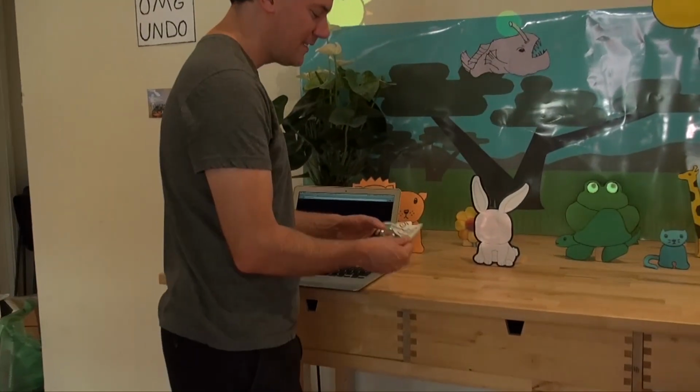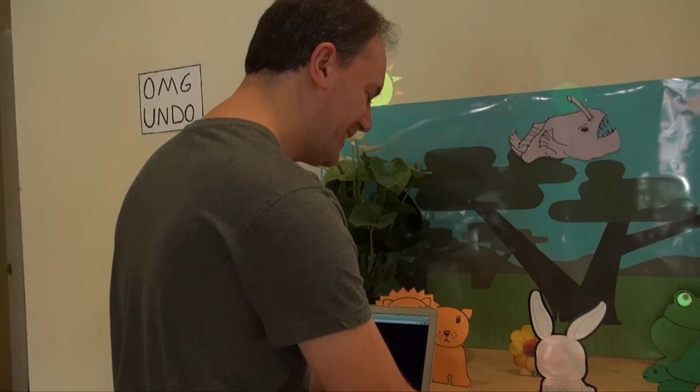Now I'm going to add a chameleon to the scene. The chameleon is going to live on the leaf of a plant.